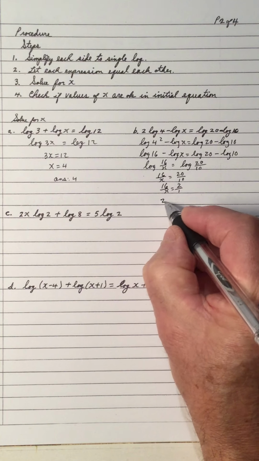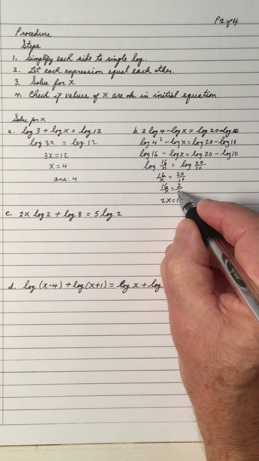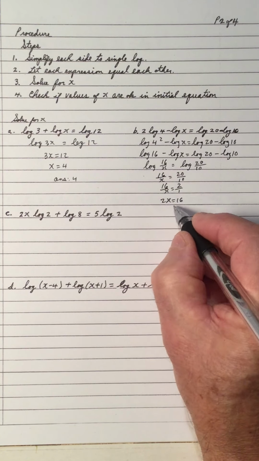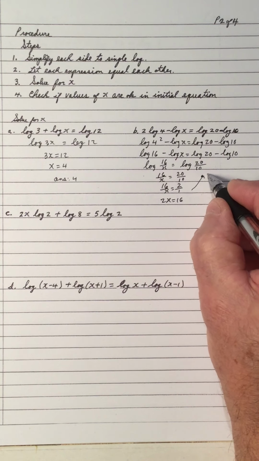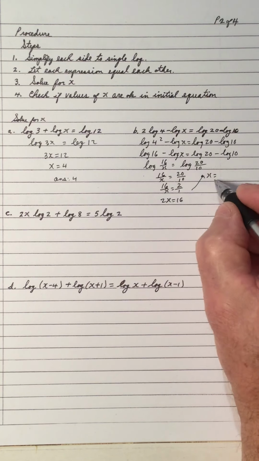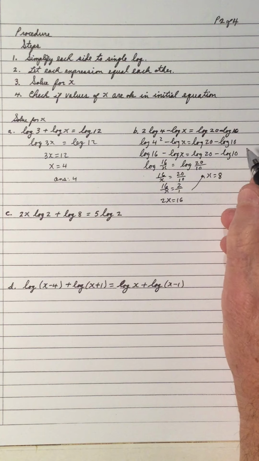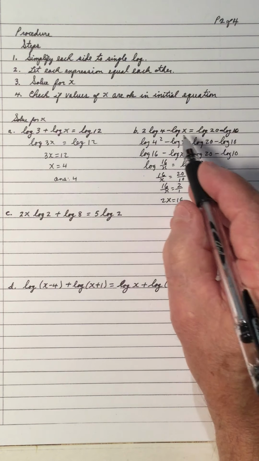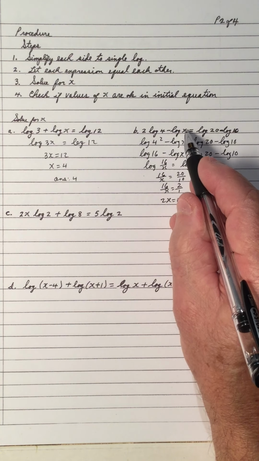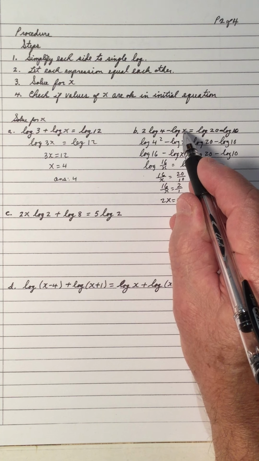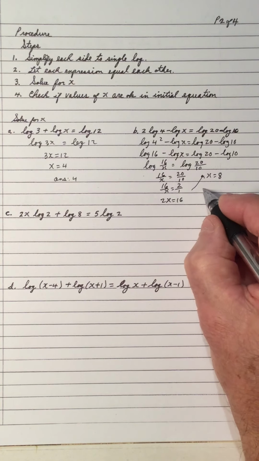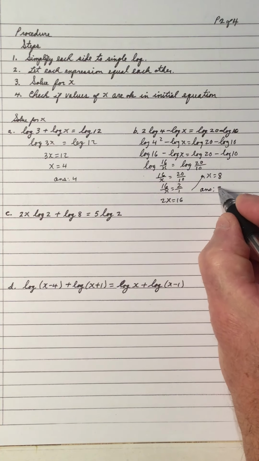Cross multiply. 2x equals 16. Divide by 2, x is equal to 8. And we check the 8, the log of 8. This is a number, and the number has to be greater than 0, so that's okay. So the answer to this problem is 8.